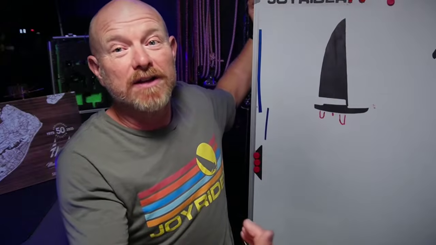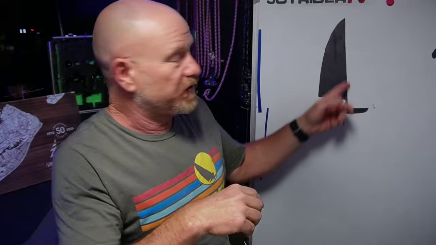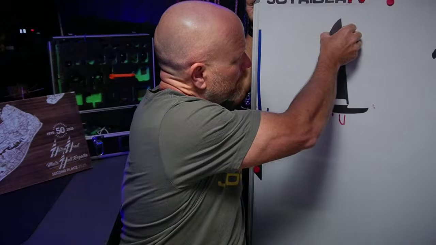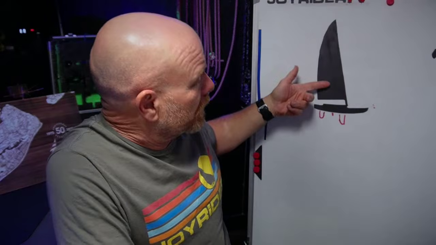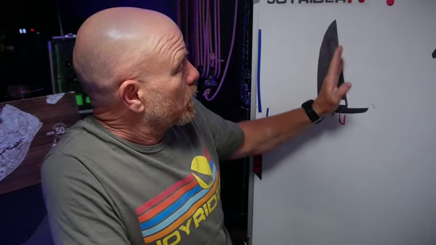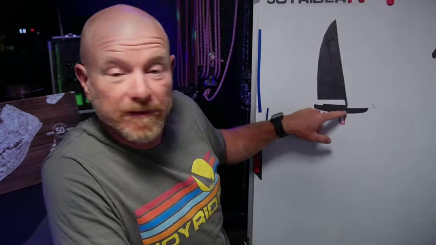So when it does become double trapezing conditions, we want to loosen the jib halyard by between 1 and 3 inches, and that brings the mast further back, which, like we were saying with more downhaul on, the center of effort goes forwards. So we bring the mast further back so that we're loading up the center of effort in the hull, and we're putting more load onto the rudder as we're going faster to get more lift from the rudder.